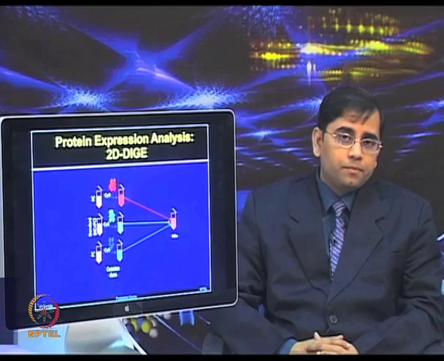So, the differential proteomic analysis was performed in two different cohorts of histologically confirmed prostate cancer with different grades of the disease.